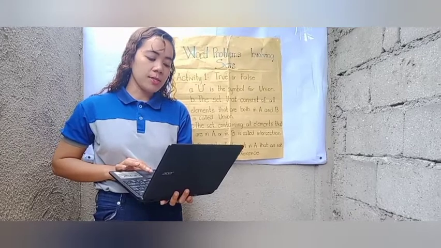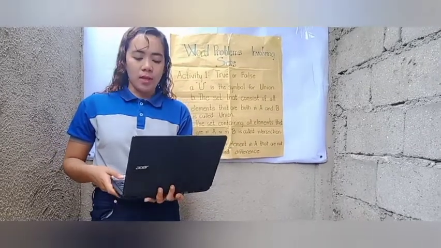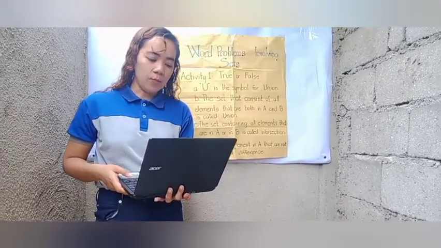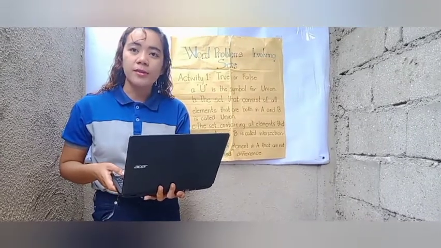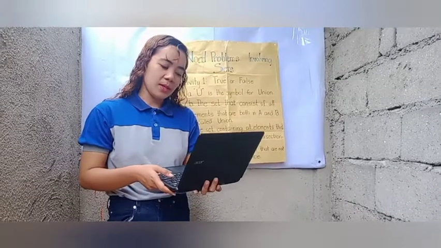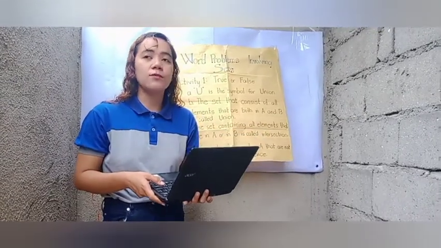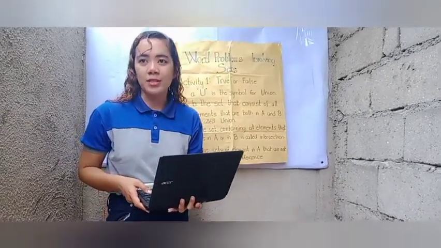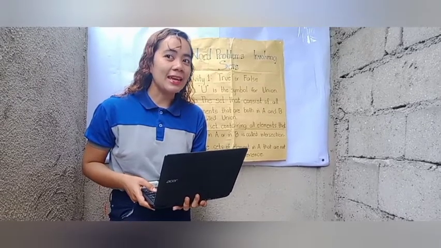So the questions: how many had ride in the bus only? How many had ride in the LRT only? How many had ride in the jeep only? And how many did not ride in any of the three modes of transportation? Any idea?